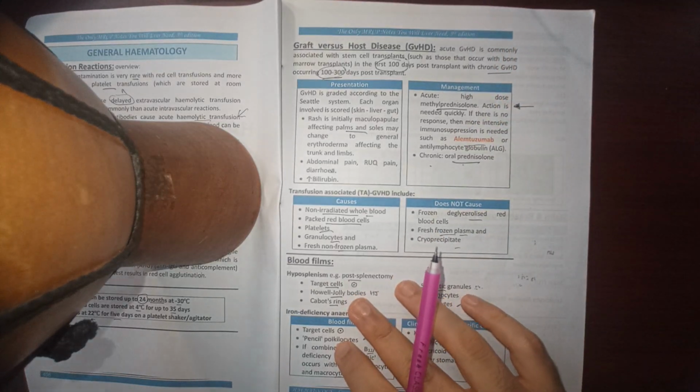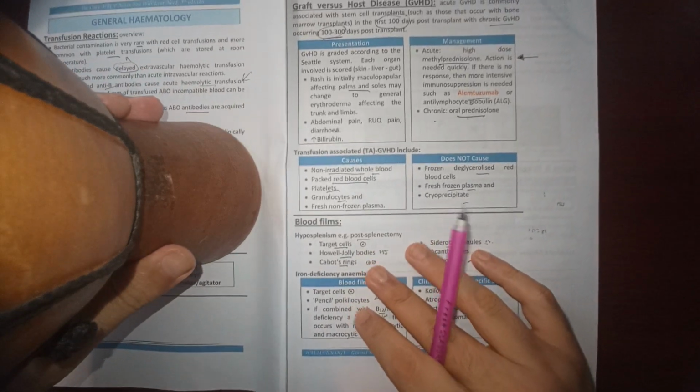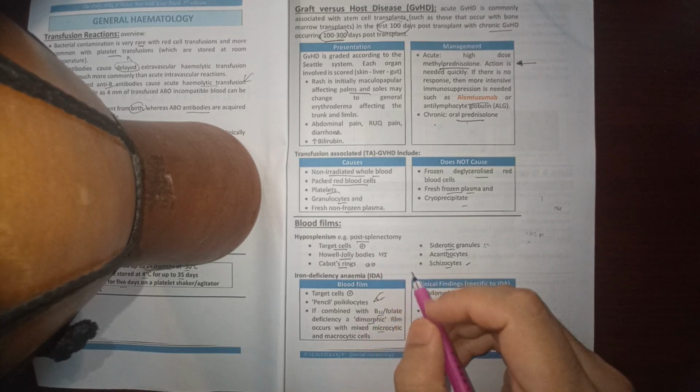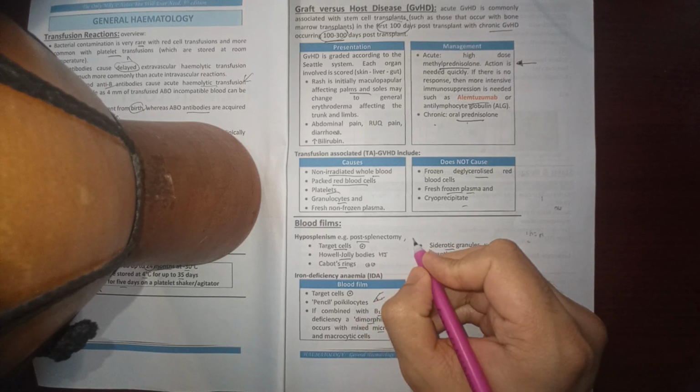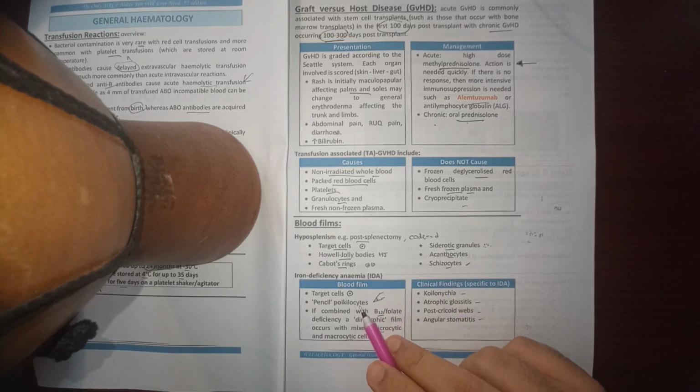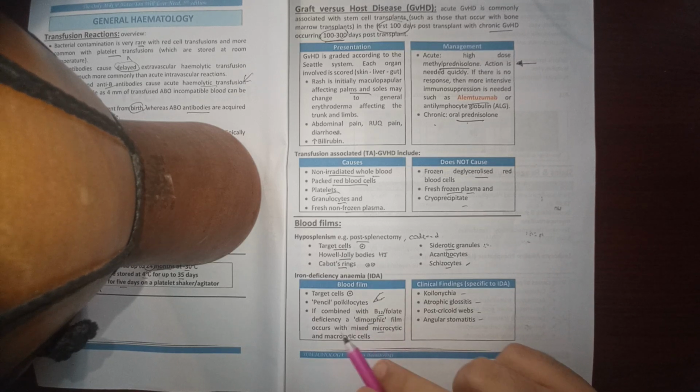Moving on to the blood films. Important features of the blood films that we need to know. Hyposplenism, you see it either post-splenectomy or maybe in celiac disease. There will be target cells, Howell-Jolly bodies, Cabot rings, siderotic granules, acanthocytes, schistocytes. In iron deficiency anemia, you will see target cells, pencil poikilocytes. Combined with B12 or folate deficiency, a dimorphic film occurs with mixed microcytic and macrocytic cells.